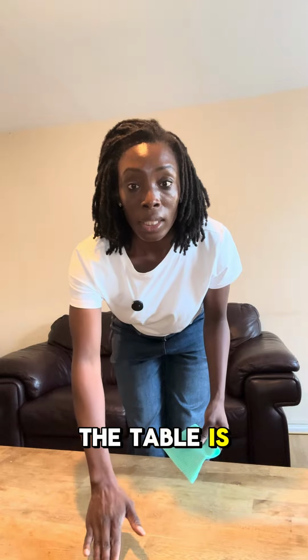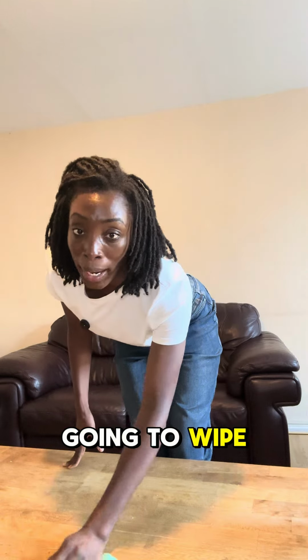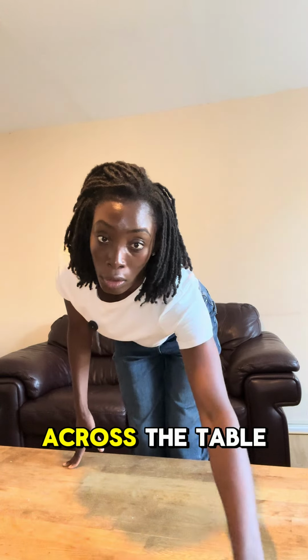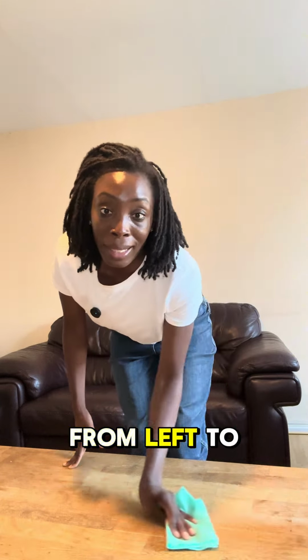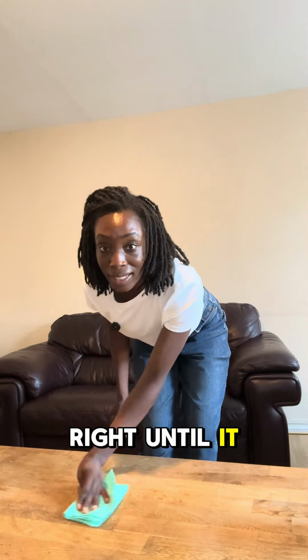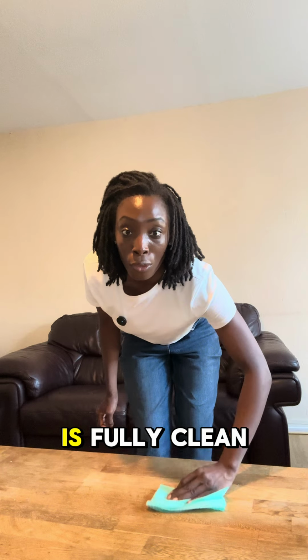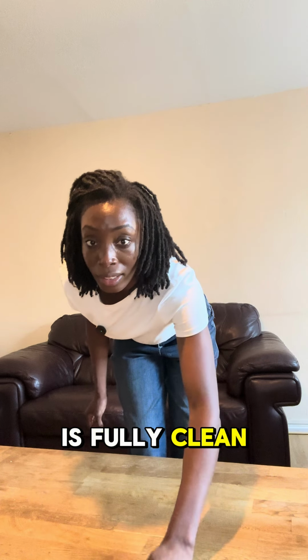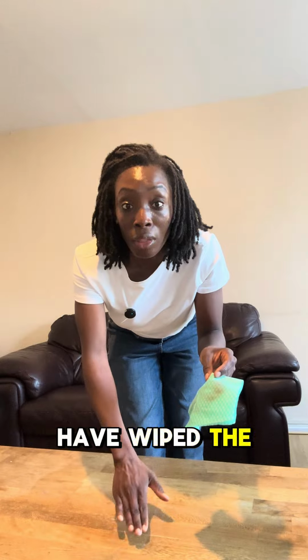The table is wet. I am going to wipe across the table from left to right until it is fully clean. The cloth has become dirty after I have wiped the table.